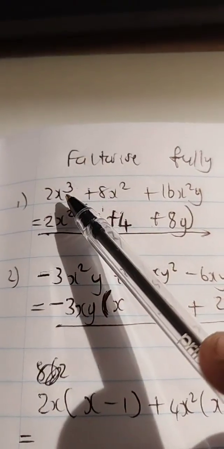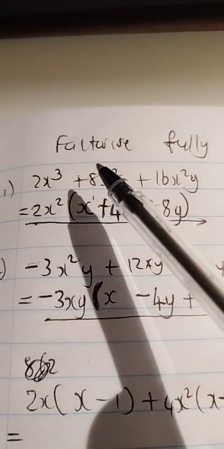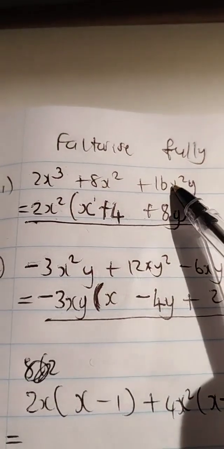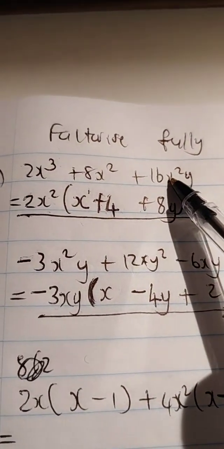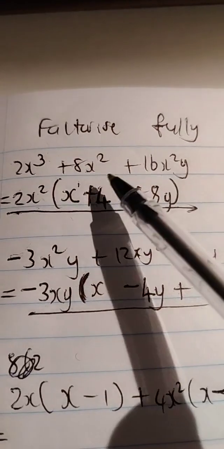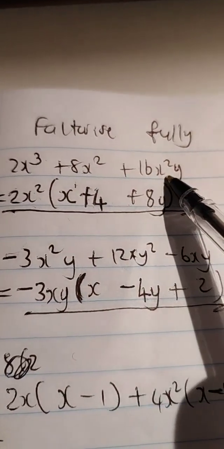Then we move on to the letter. What is the common letter for all the terms that we have that has the lowest exponent? The common letter with the lowest exponent. So you look at your terms. X cubed, x squared, x squared. So x is common, but which one has the lowest exponent? Guys, we can see x squared has the lowest exponent.